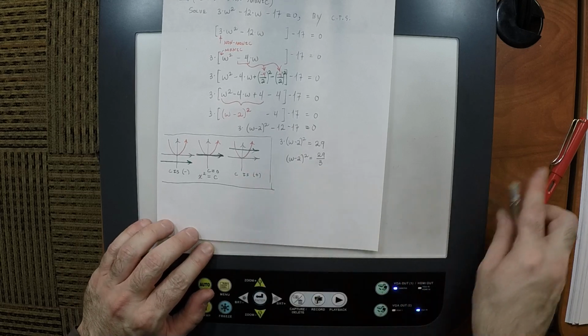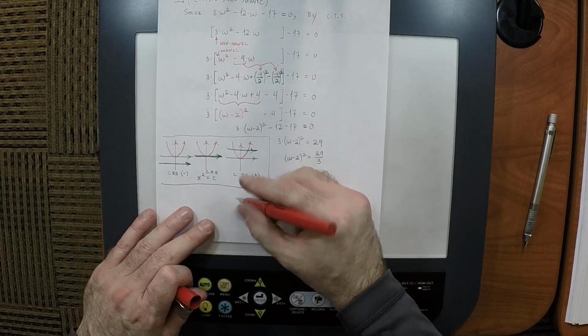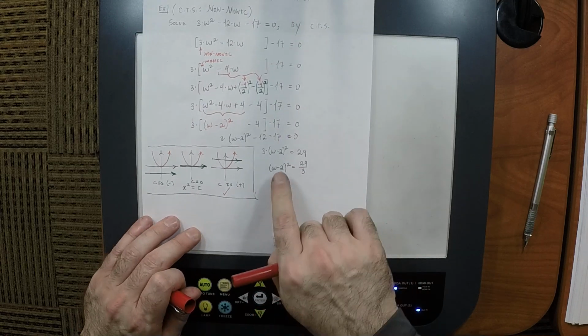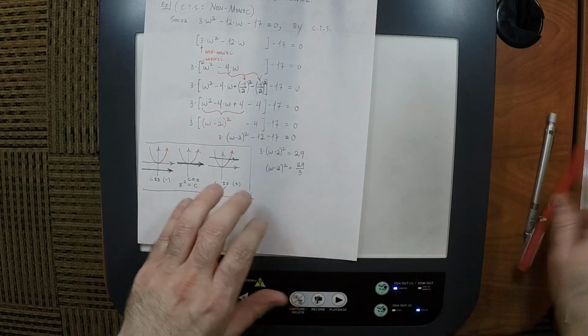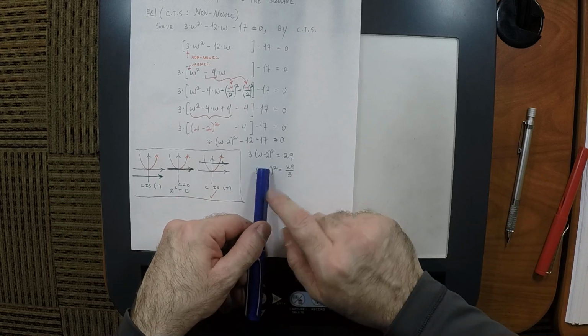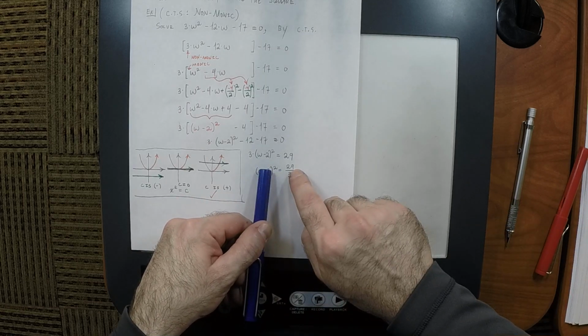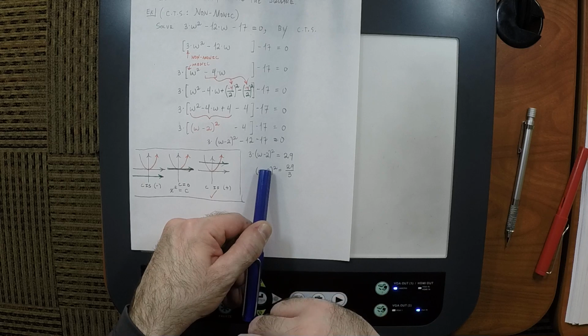This one, right? So we're in this one. Because it says we're squaring something and getting 29 over 3, so there should be 2 different ways to do it.